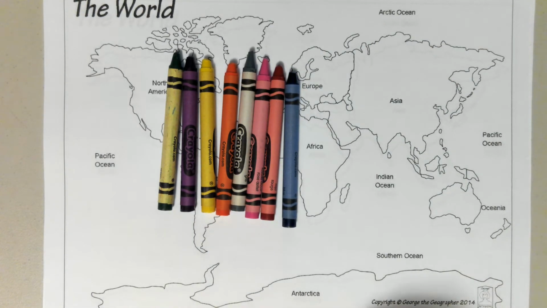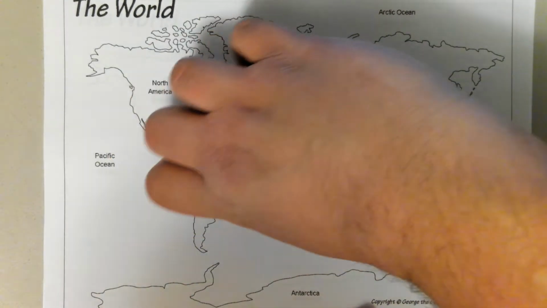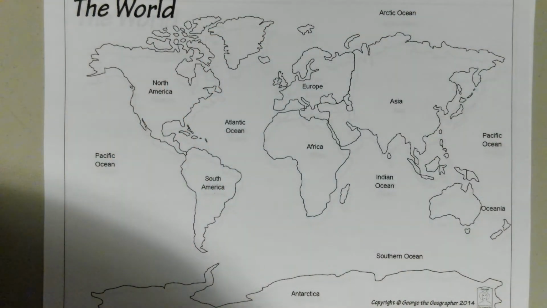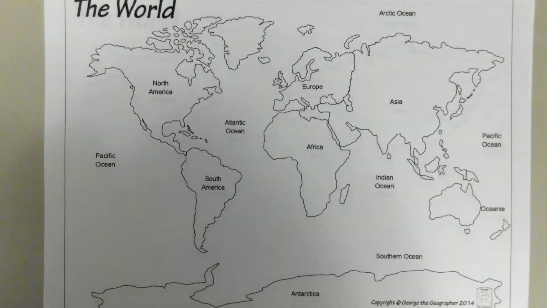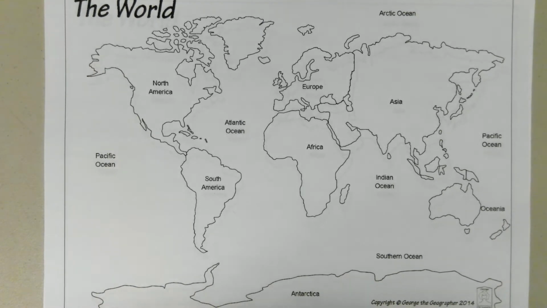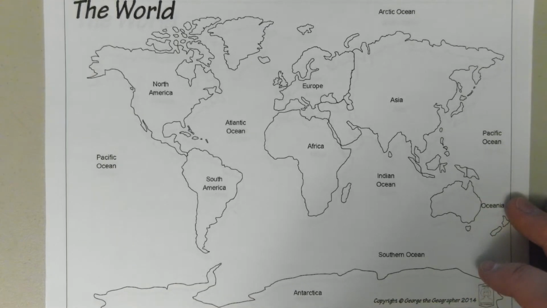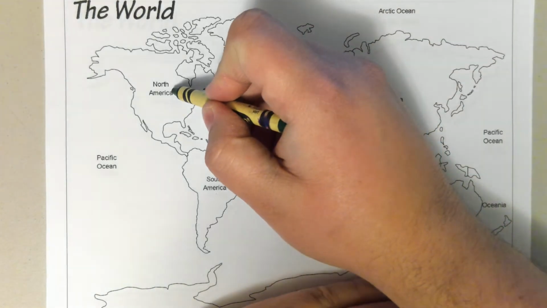Okay? The shade doesn't really matter as long as it's similar to the color that I ask you to use on the continent. Okay? Now, what I'm going to do is show you where to color and which color to use on each continent, and then I would like you to color that same color. Okay? We're going to start with North America.